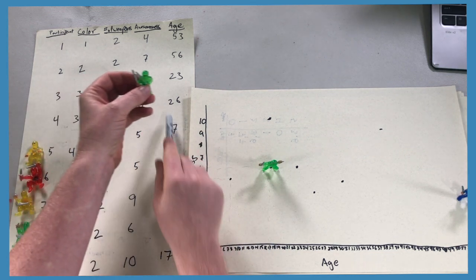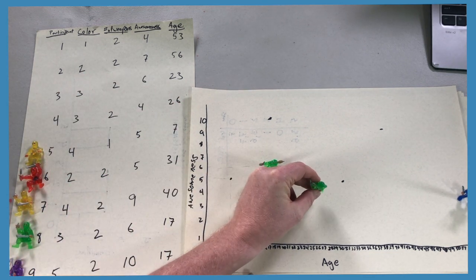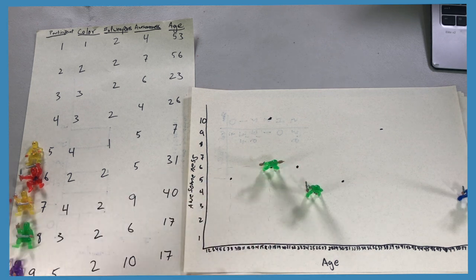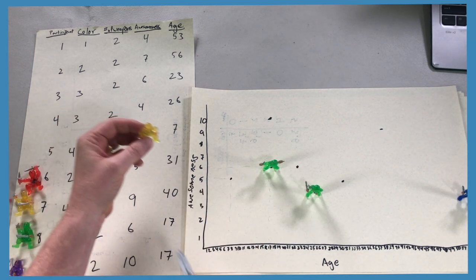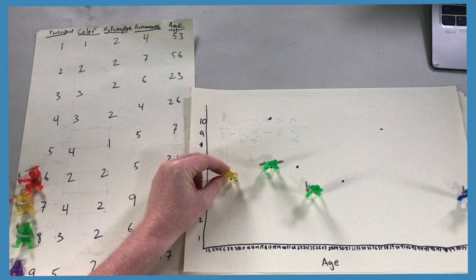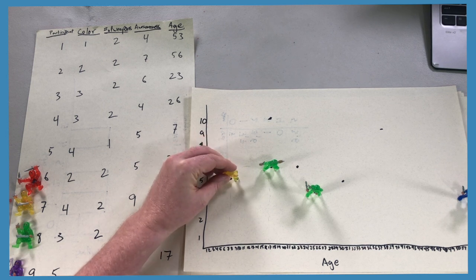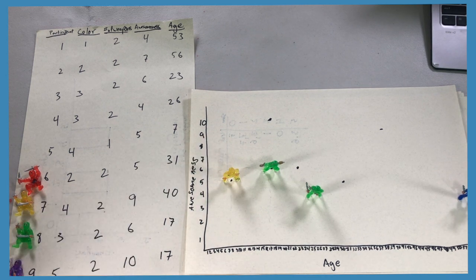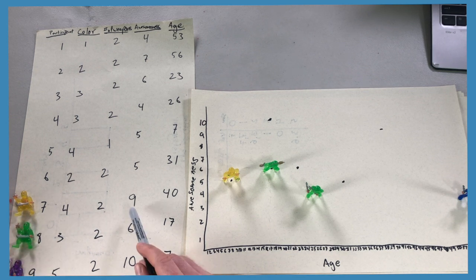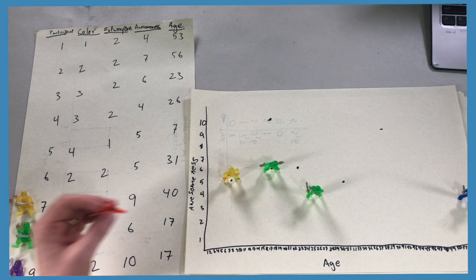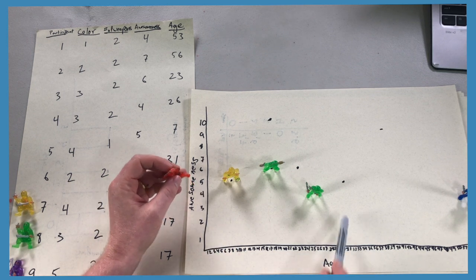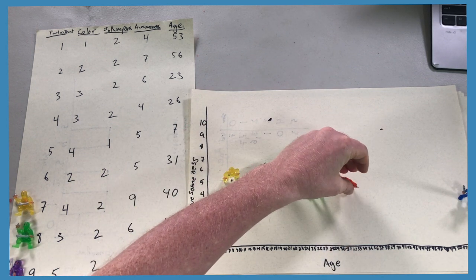Next, awesomeness is 4, age 26. Then awesomeness is 5, and he's 7 years old. He goes right there. This one is awesomeness 5, age 31, so he's going to go right there. Let's see if we can stand him up.